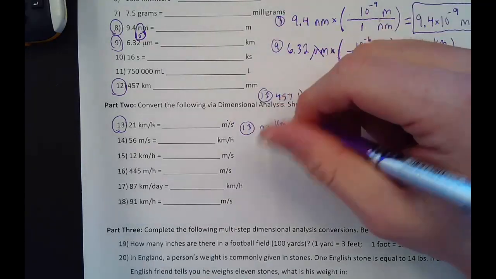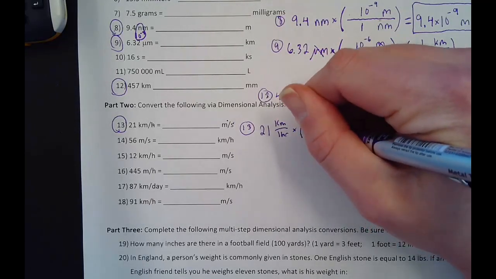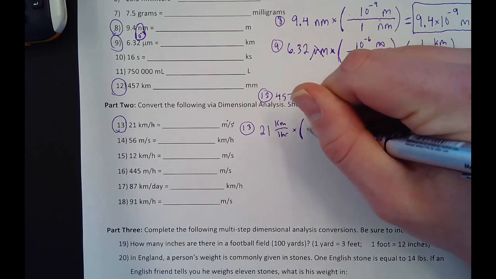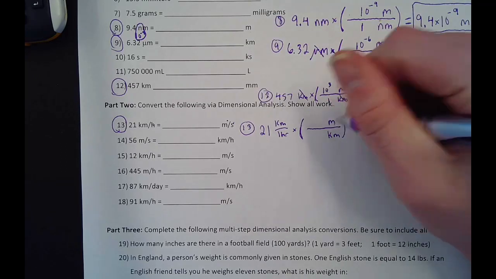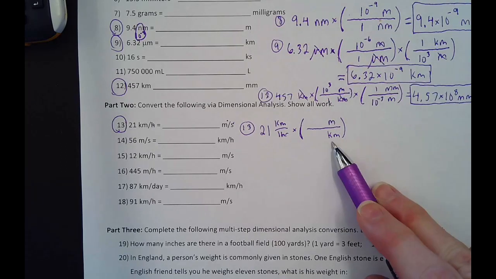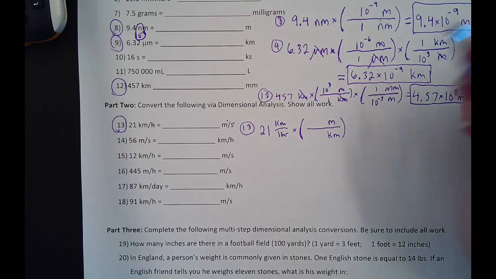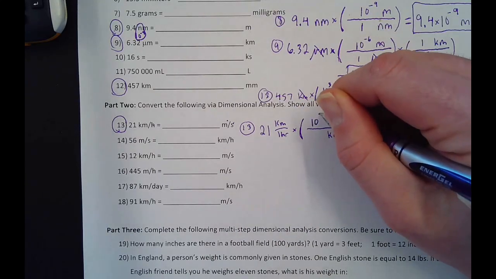Kilo is a metric prefix for 10 to the third power, so I need to include a 10 to the third power to match. So it says 10 to the 3 meters per 1 kilometer, and I can put a 1 there. Okay, so I've now done kilometers to meters.